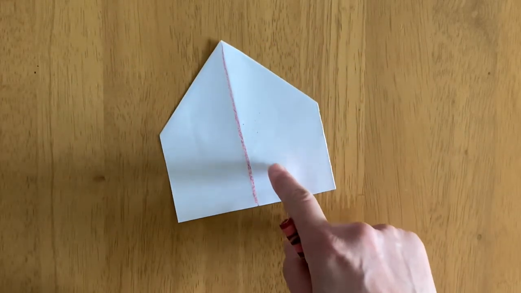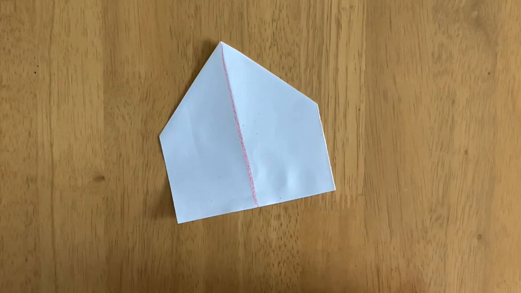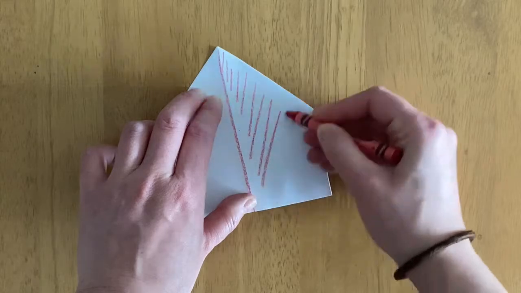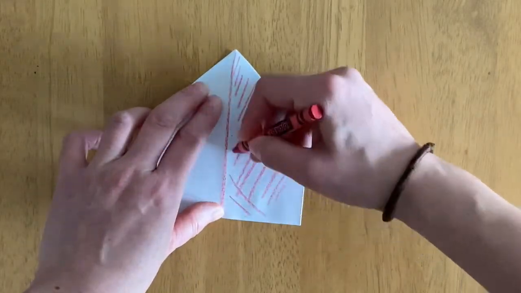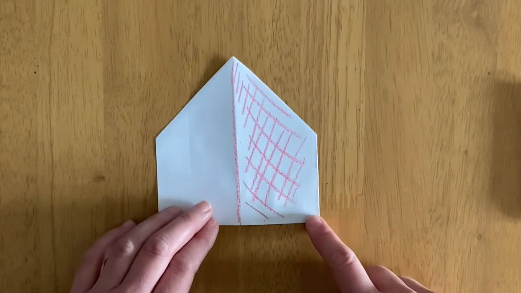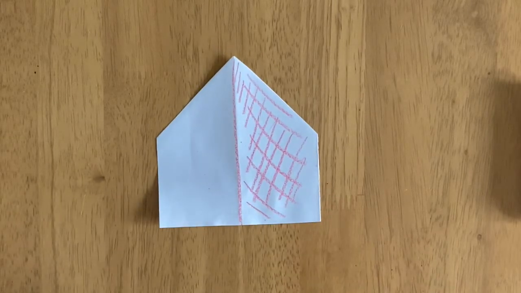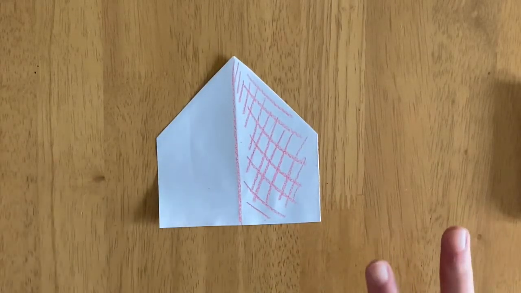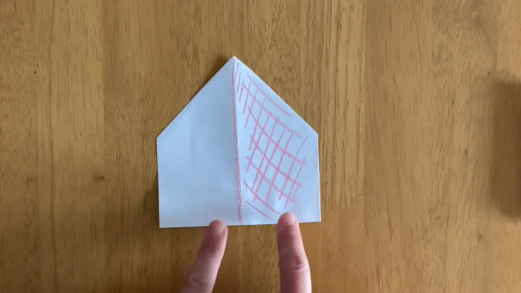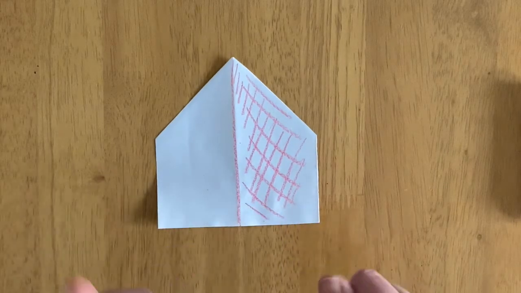and color one side in, will that show 1/2? Let's see. Does this show 1/2? So think about what half means. We split it into 2 equal parts and we hold one of those parts. Are the parts equal? Yes.